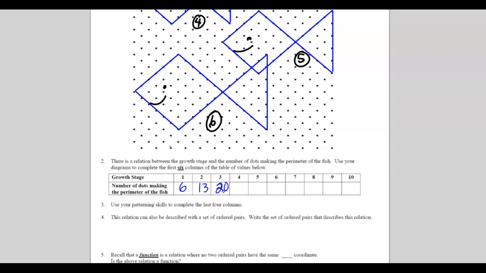Okay, so the next one would be 27, then 33, then 39. Okay, and it says use your patterning skills to complete the last 4. Well, we've already used it for some of those because we did see the pattern. So another 7 would be 46, 53, 60, and 67.